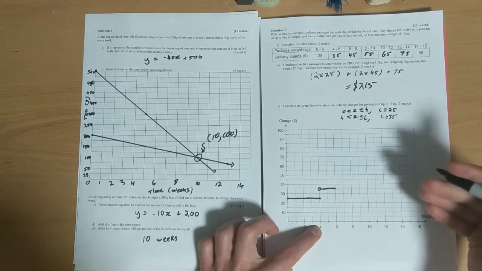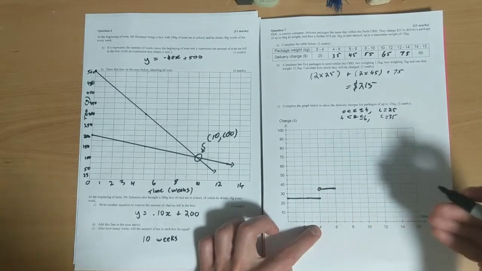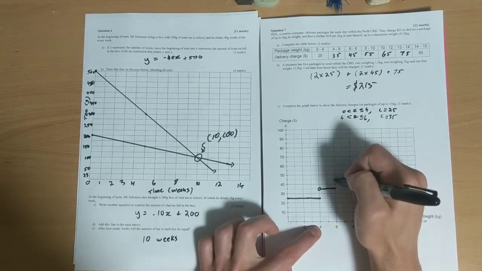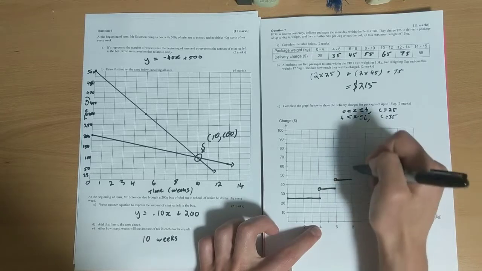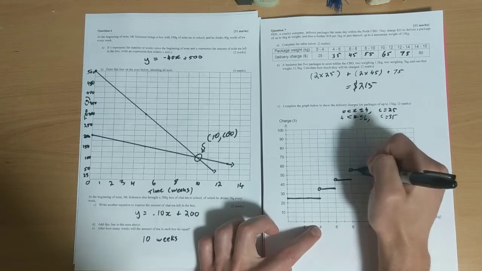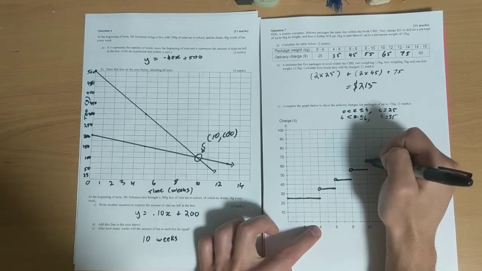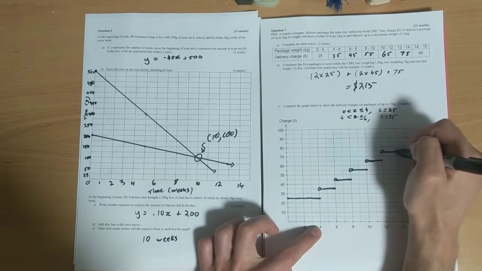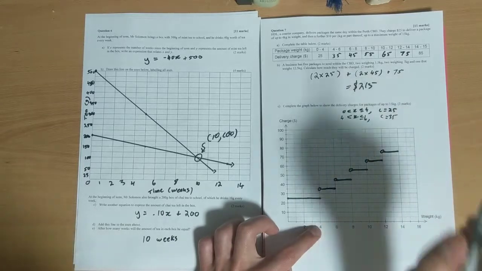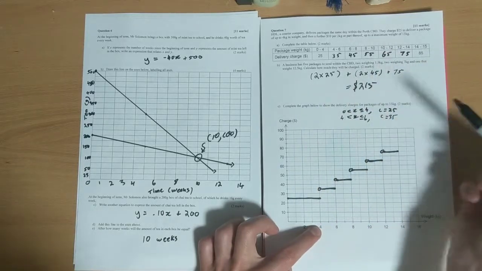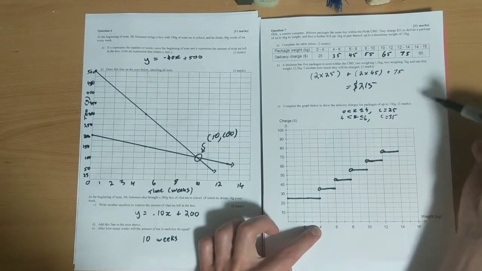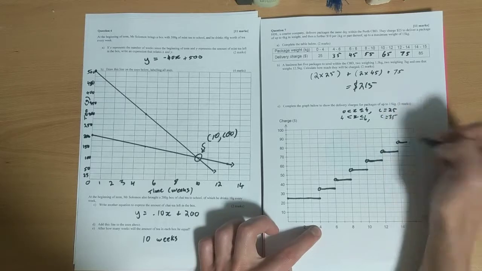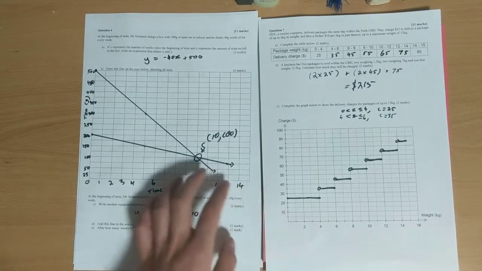And I'm going to keep going up in steps like that. So every 2 kilograms, I'm going to jump up an extra $10. So now I'm going to jump up to 45 for the 6 to 8 category, 55 for the 8 to 10 category, 65 for the 10 to 12, 75 for the 12 to 14. And now this last one's going to be a little bit different because it doesn't go all the way up to 16. It's a maximum of 15 kilograms. So this last one is going to stop at 15 kilograms. And that's what my graph is going to look like.